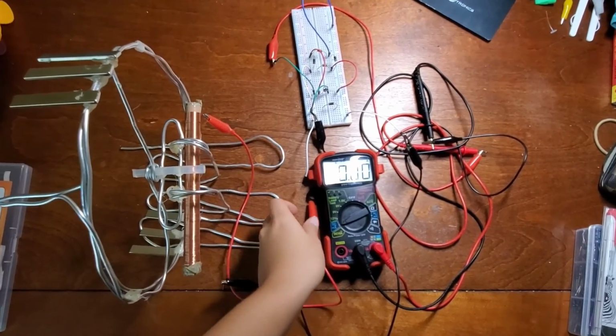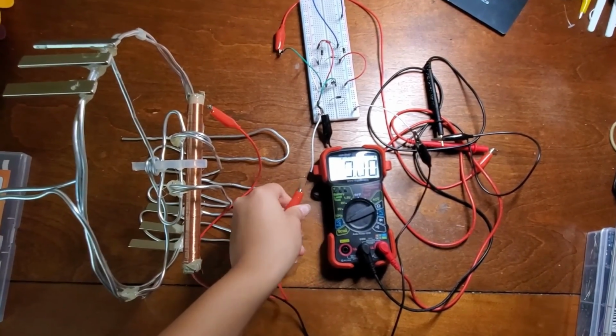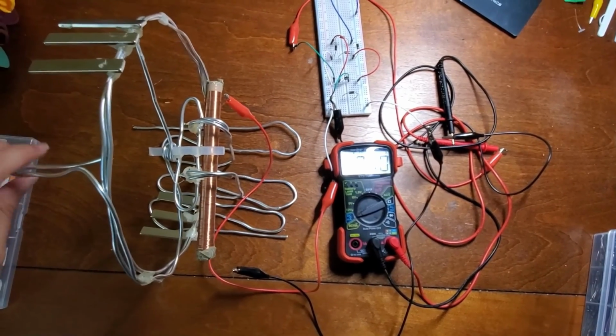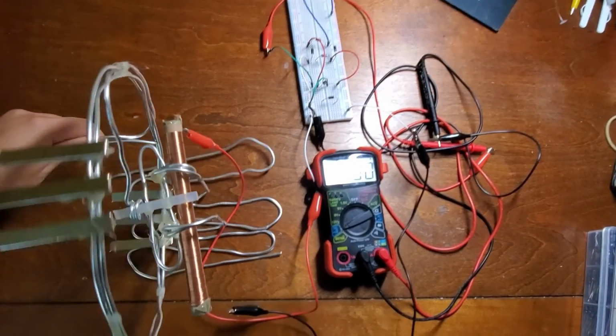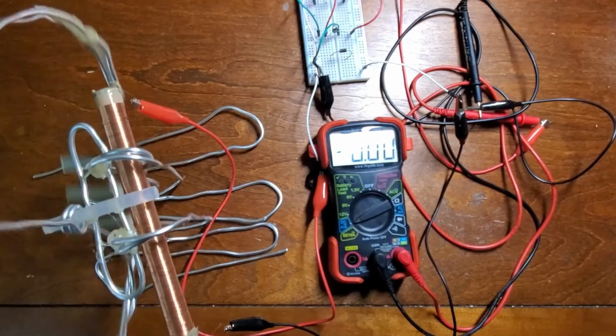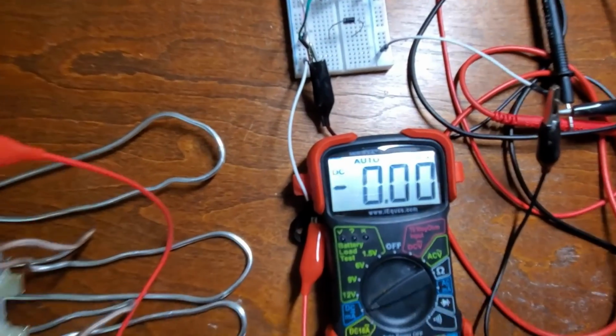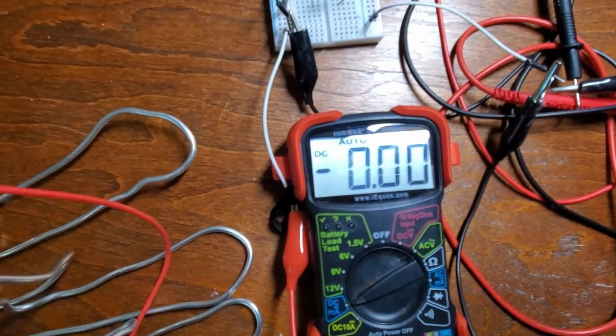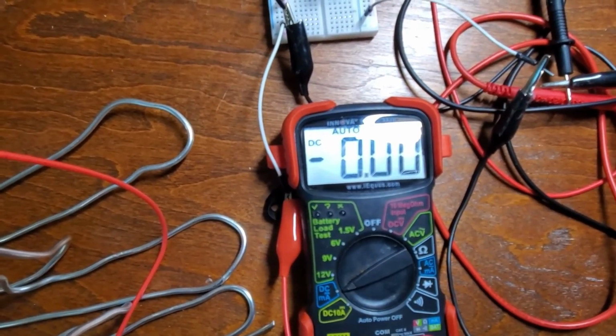So here we have the full setup shown. We have the wheel, we have the base, we have the ammeter, and we have the full wave rectifier. Once I plug the ammeter in and I begin to turn the crank, you can see that the reading for the ammeter is 0. This is because the setting is for milliamps and it only goes down to a hundredth of a milliamp.